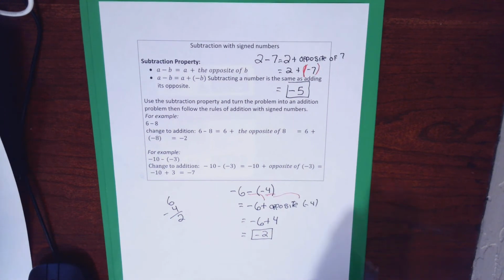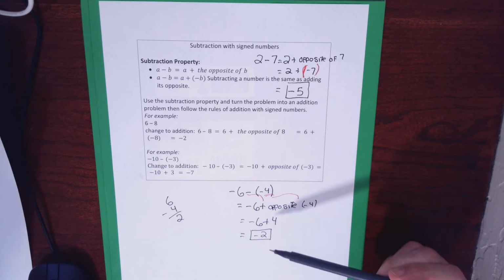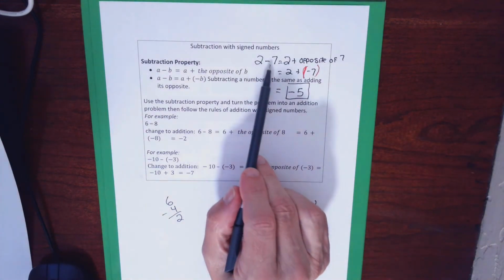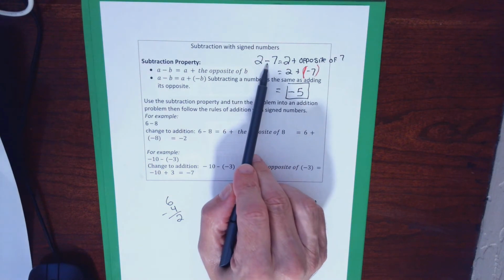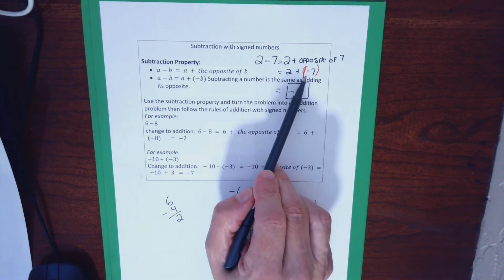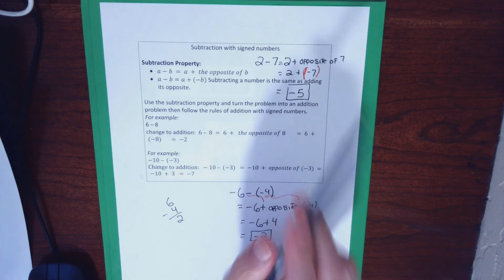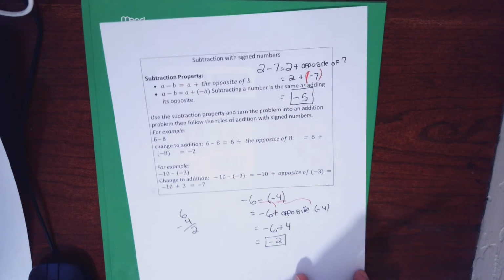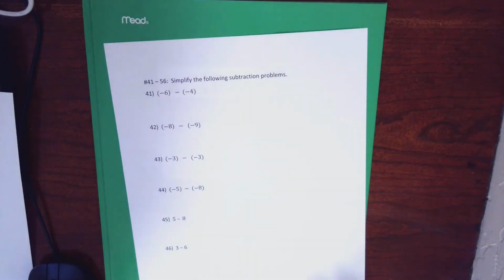Realistically, anytime I see a double negative, I'm going to make it positive and not even worry about it. And if I need to, change subtraction to adding the opposite, I'll do it. But eventually, I'll start doing some stuff in my head, but not at the beginning. So let's just jump into some applications here. And again, hopefully not many of you have to watch this.